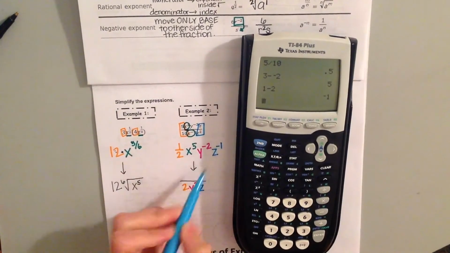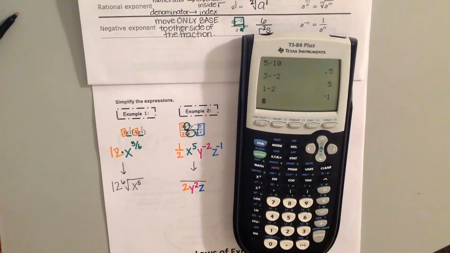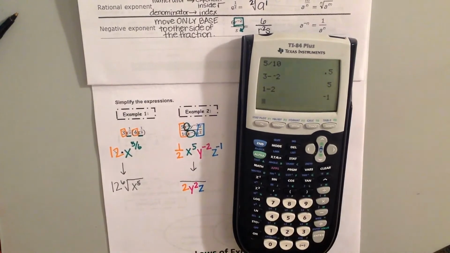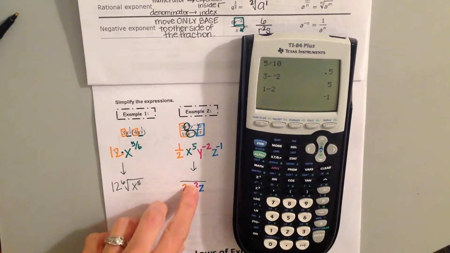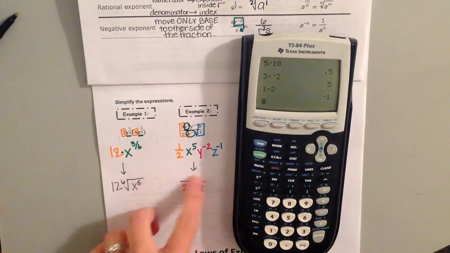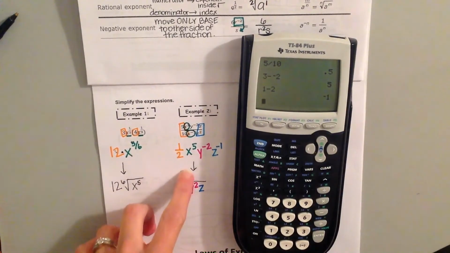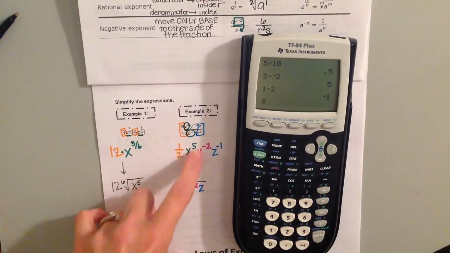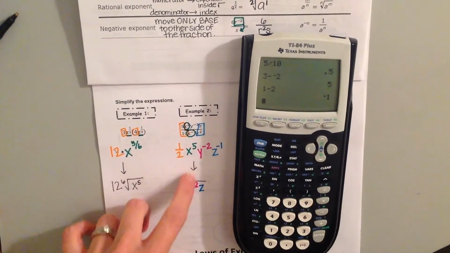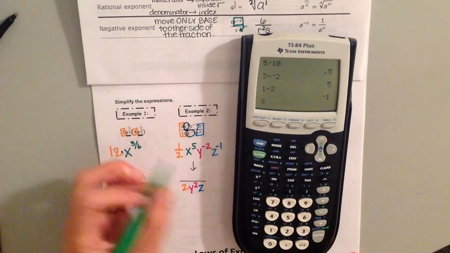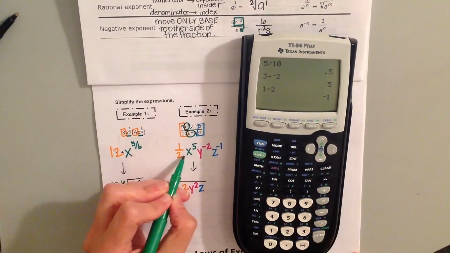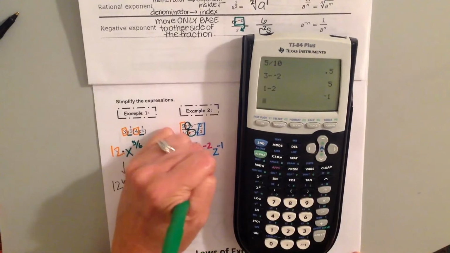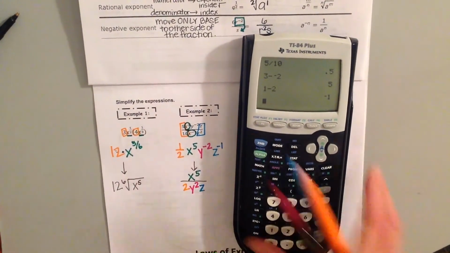And that negative 1 is going to change to a positive 1, but since it's a positive 1, I don't have to show that exponent. So 2y squared z is my new denominator, and now I'm going to fill in my numerator. Well, I'm going to have a 1, which I don't have to show unless it's the only thing in the numerator. And then this x to the positive power of 5 is not moving anywhere, so it's just going to stay in the numerator, because you can think of this as x to the 5th power all over 1. And there's your final answer.